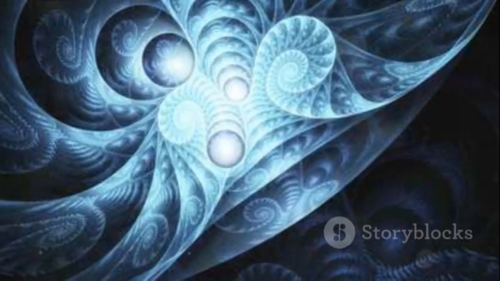But what does this have to do with the universe or God, you might ask? Well, fractals and the Mandelbrot set are not just mathematical concepts. They are a way of understanding the patterns of the universe, the branches of a tree, the veins in a leaf, the spiral of a galaxy. All these are examples of fractals in nature.